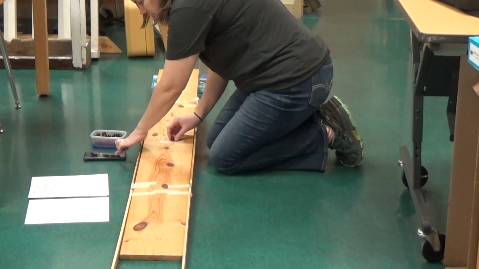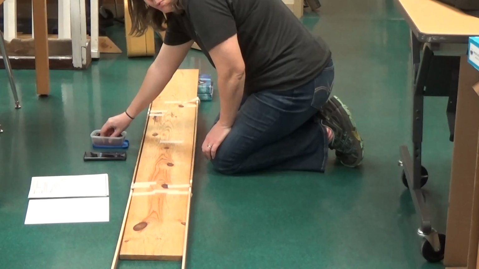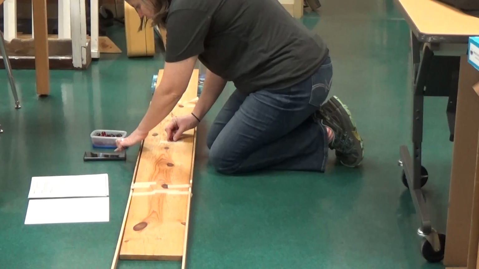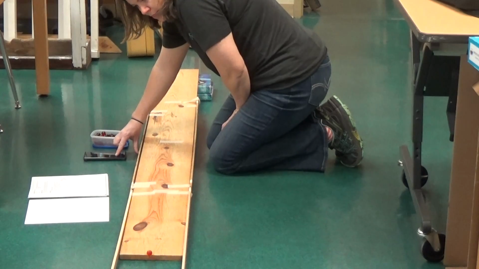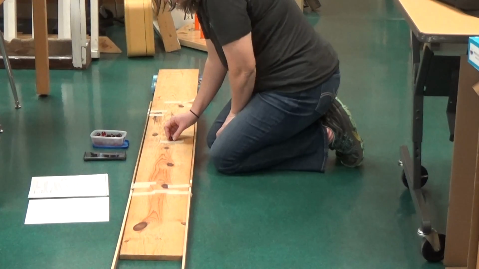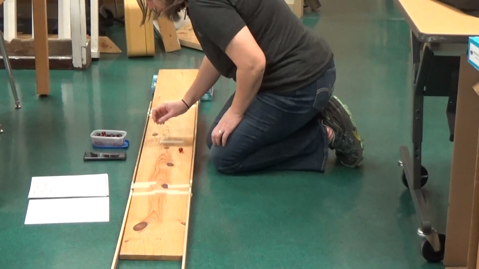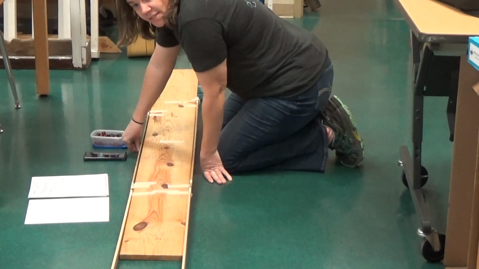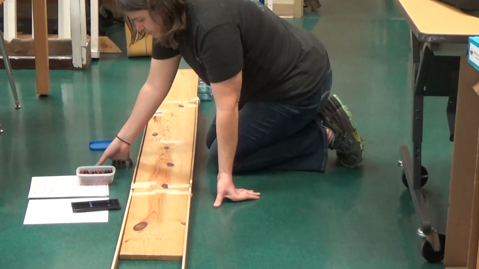For trial 3, you have 2.99 seconds. For trial 4, you have 3.13 seconds. And finally, for trial 5, you have 3.39 seconds.